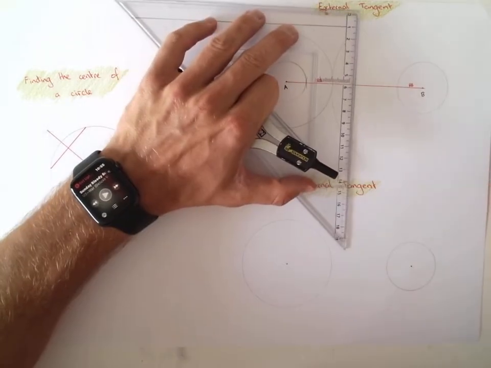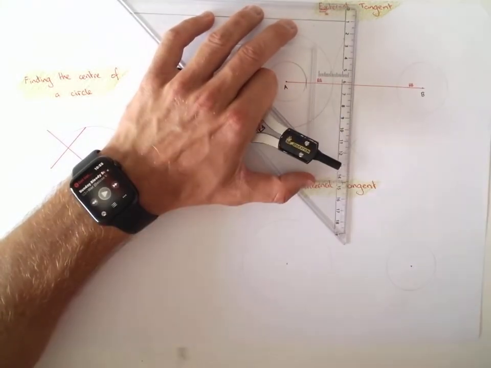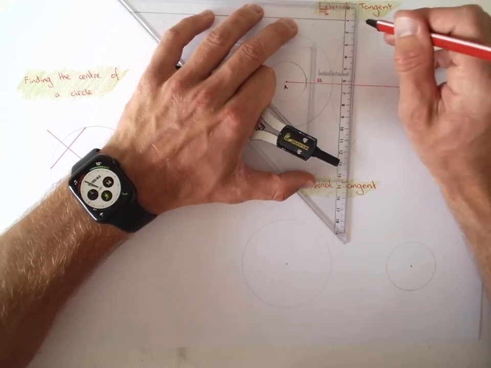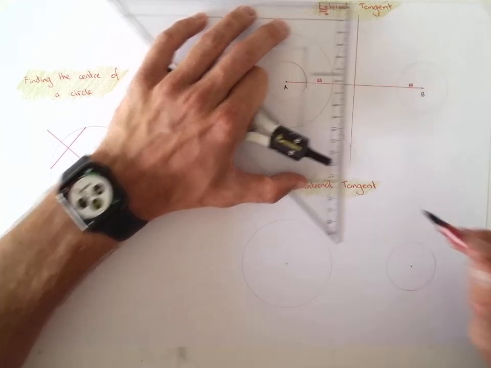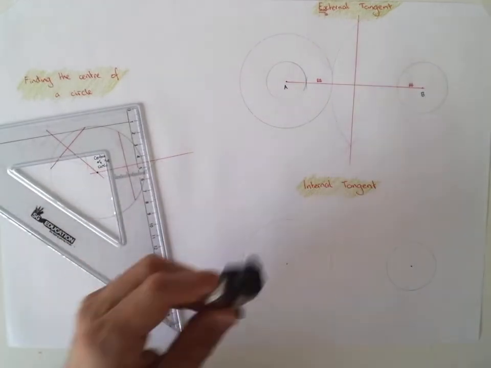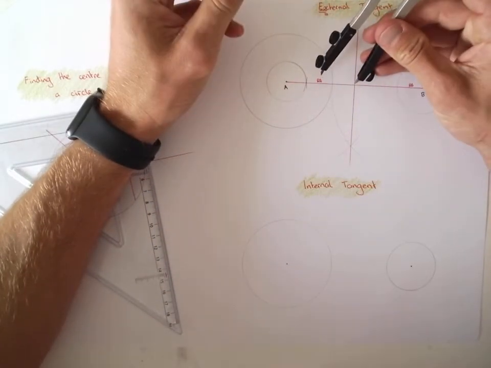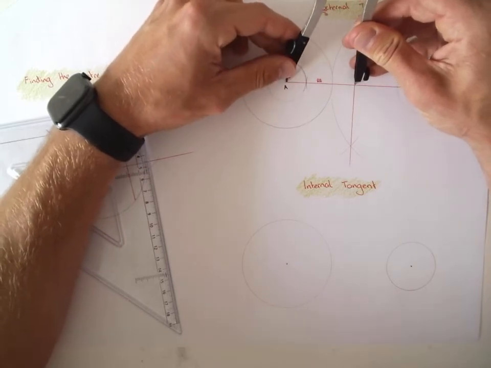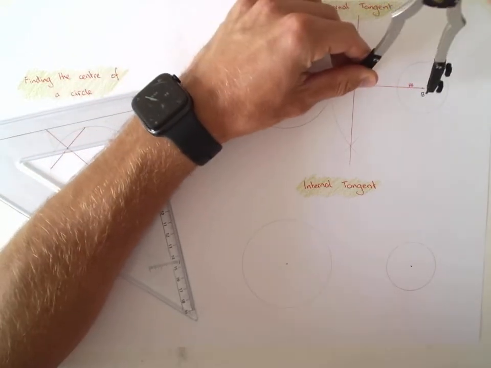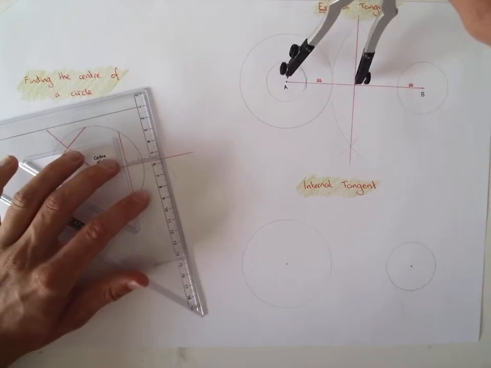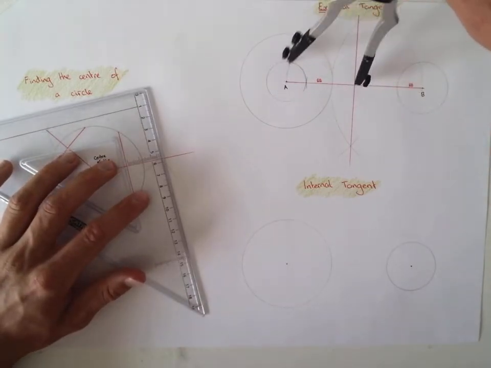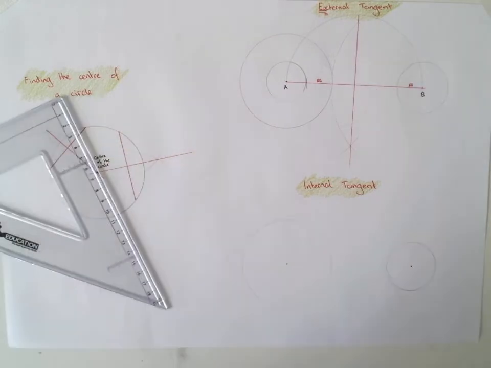So that's why bisecting a line was such an important construction when we were doing it earlier in the year. There's the center, and just using that center that we've just found, extend out to A or B. It should be the same. Perfect. And we just want to draw a semicircle. So that's our semicircle drawn.